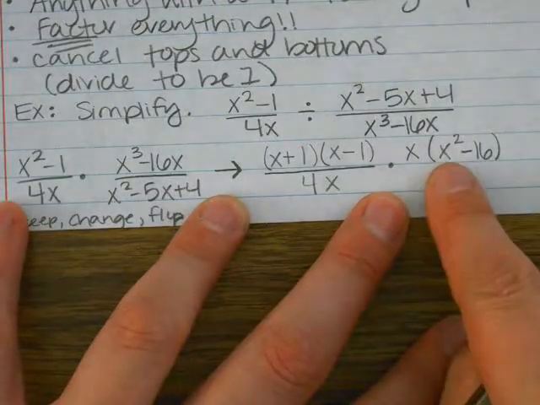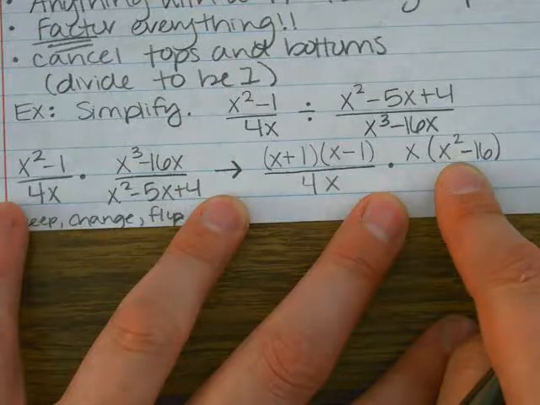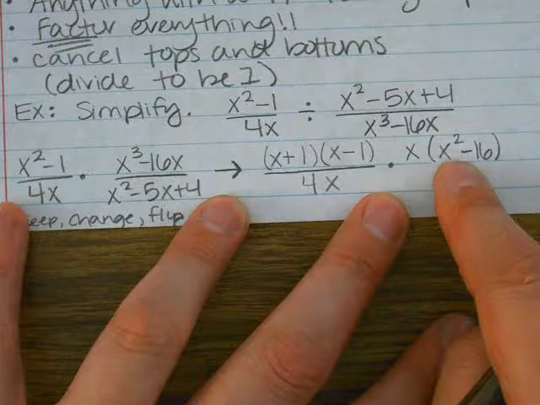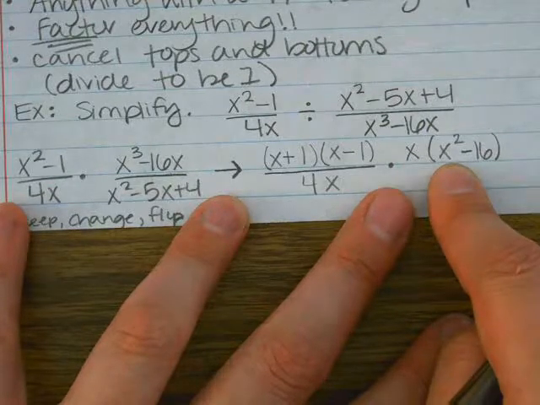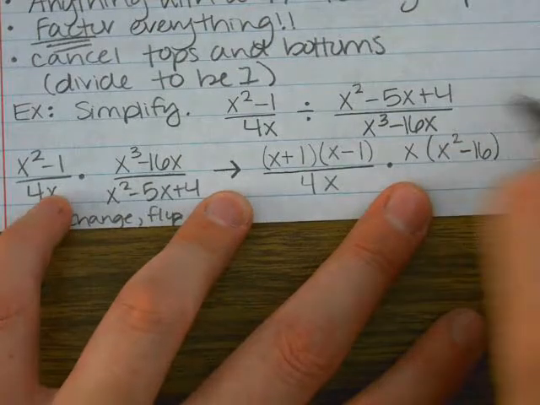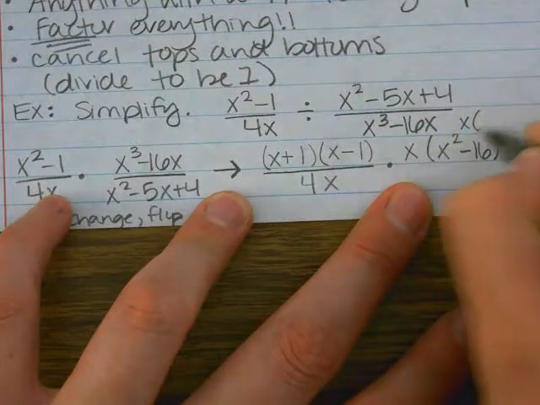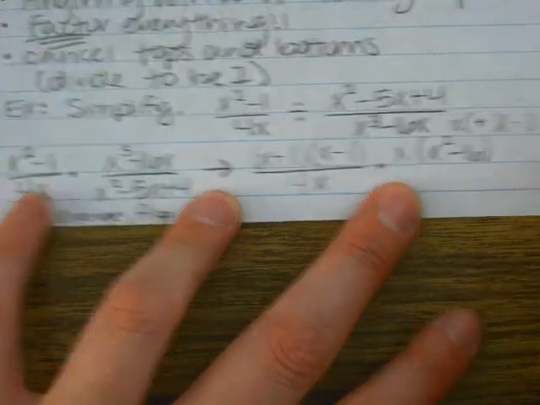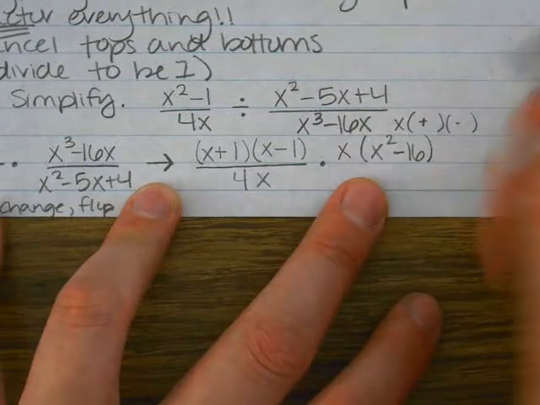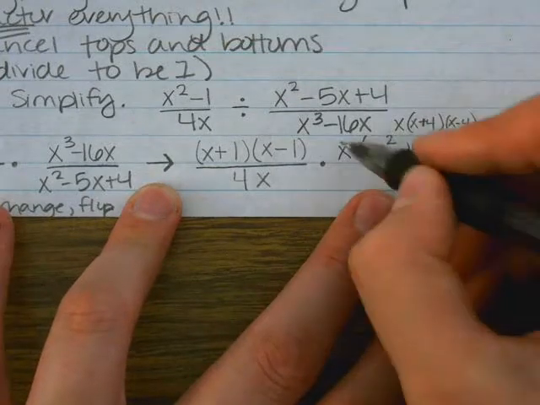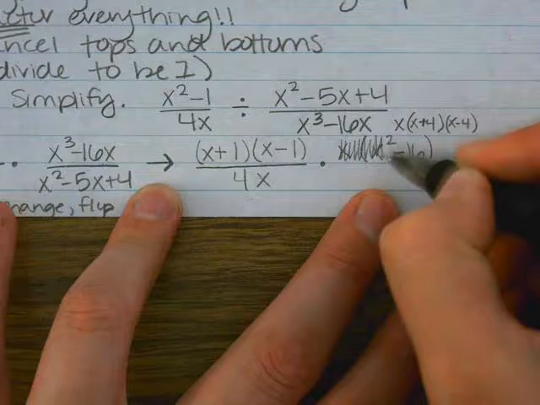And then what do you notice about that? x squared minus 16 is a difference of squares again. So x squared minus 16 is x plus 4, x minus 4. I still have the x in the front, and I'm going to scribble this one out because I fixed it again.